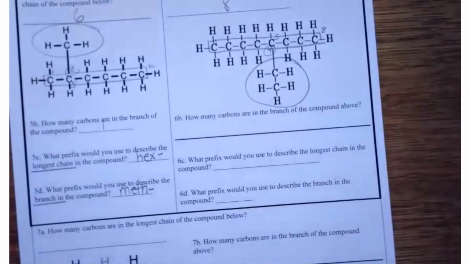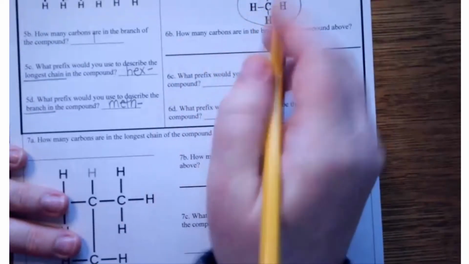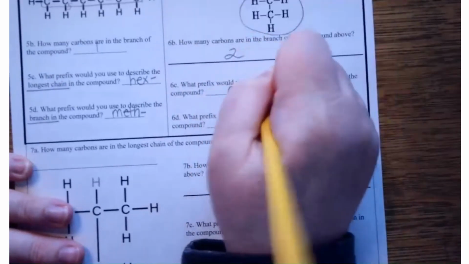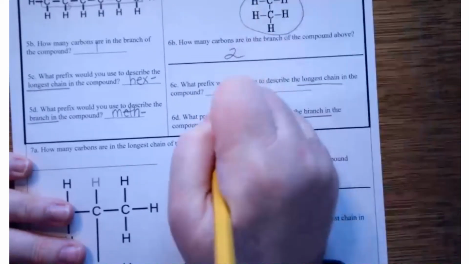Okay, just something to think ahead. How many carbons are in the branch? 1, 2. What prefix would we use for the longest chain? 8 is oct. What prefix would we use to describe the branch? 2 is eth.